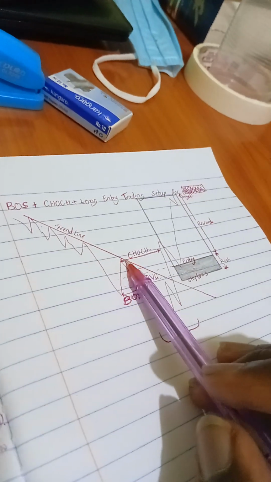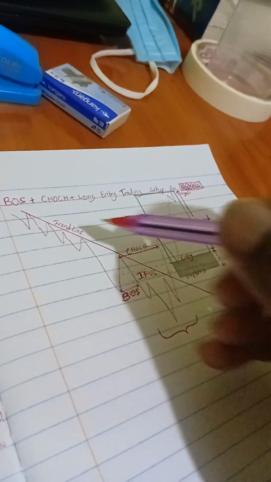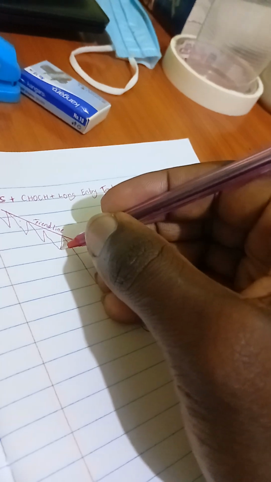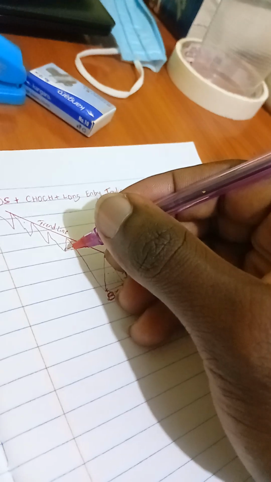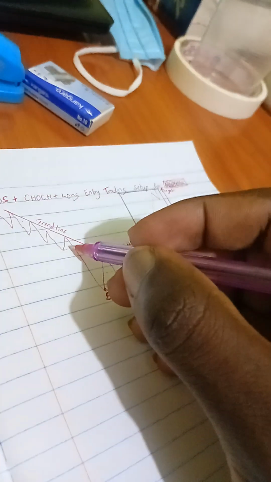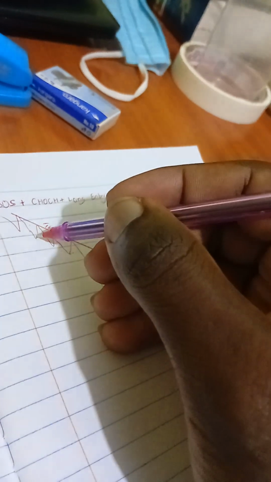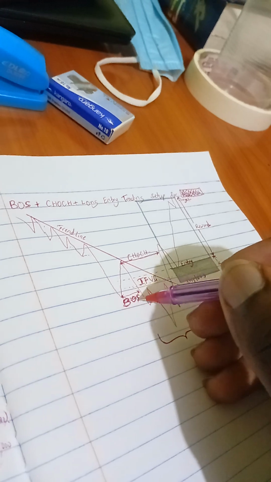Then we identify some aspects. We know the break of structure happens when the current low goes below the previous low. For example, here there's a break of structure. Again, here also there's a break of structure. Here there's a break of structure. And that is the BOS.